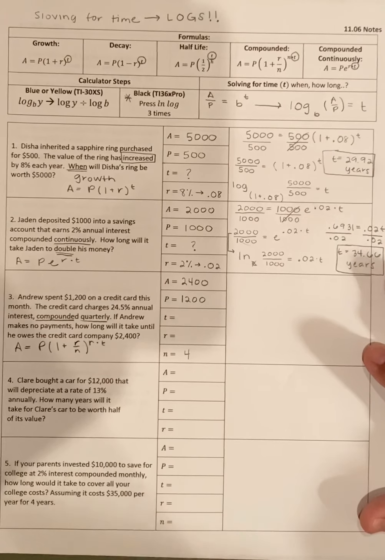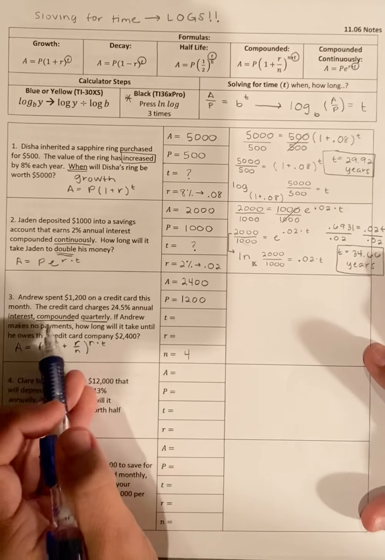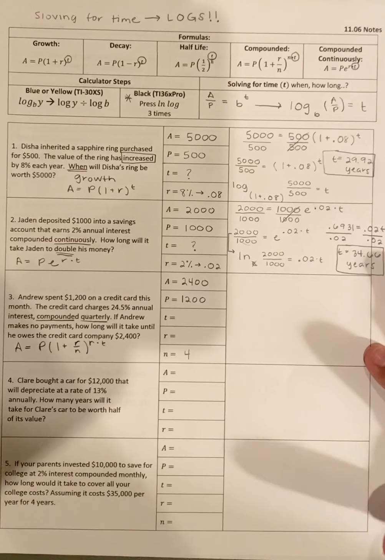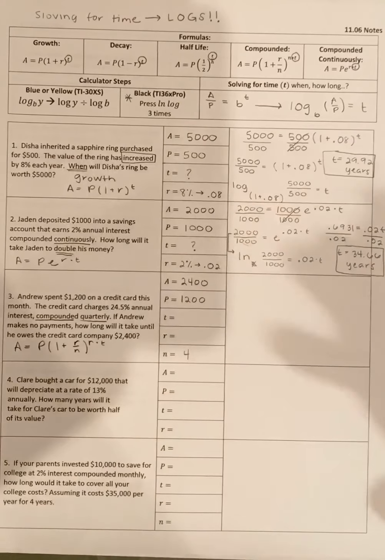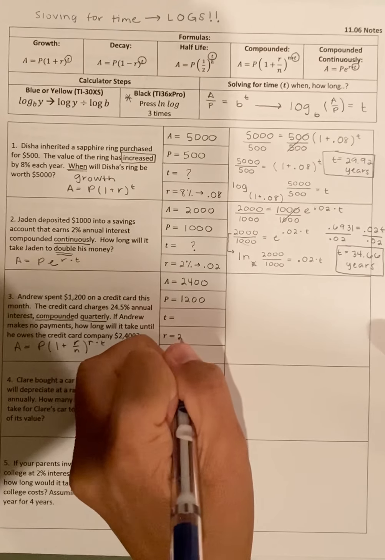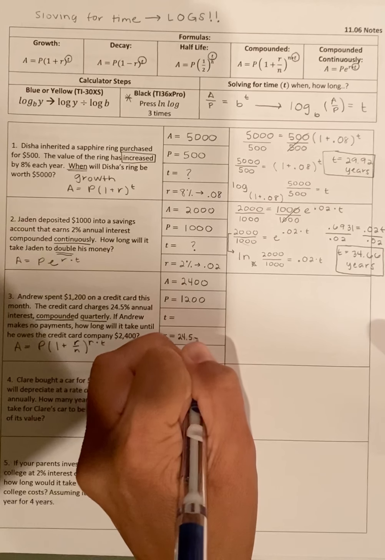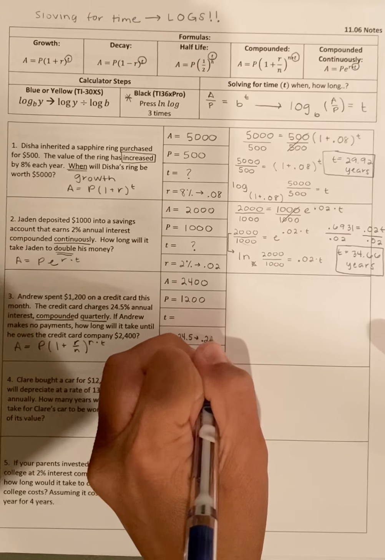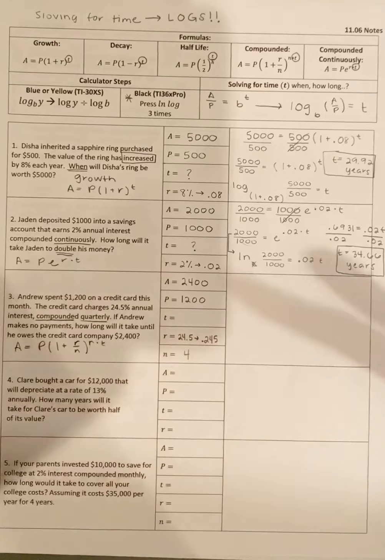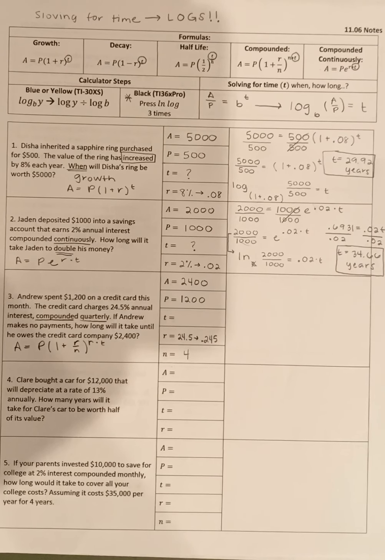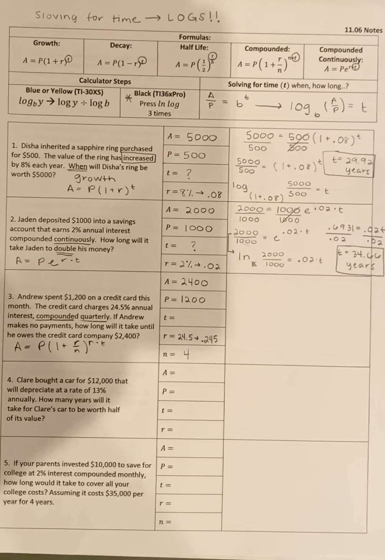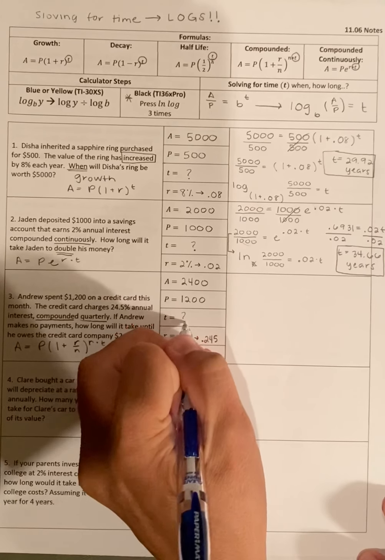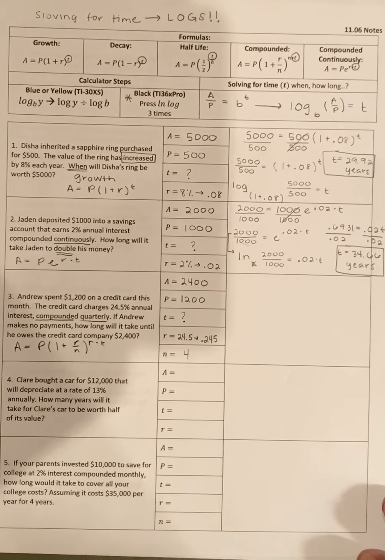So that's the formula that I'm going to be using, just based on the fact that it said it was compounded quarterly. Anytime it says compounded and doesn't say continuously, you're going to use that formula. The rate is 24.5%. And notice that that's a lot higher than the other interest that we were talking about with banks and cars and everything. Credit cards really get you with these high interest rates, just making you pay a lot of interest on that. And T is our question mark. That's what we're trying to figure out.